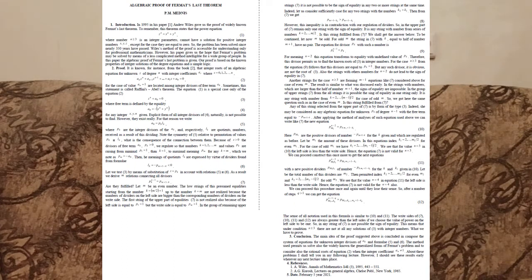In the group of remaining upper strings of 7, it is not possible to have the sign of equality in any two or more strings at the same time. Indeed, let us consider the sufficient case of any two strings with numbers k sub 2 more than k sub 1.